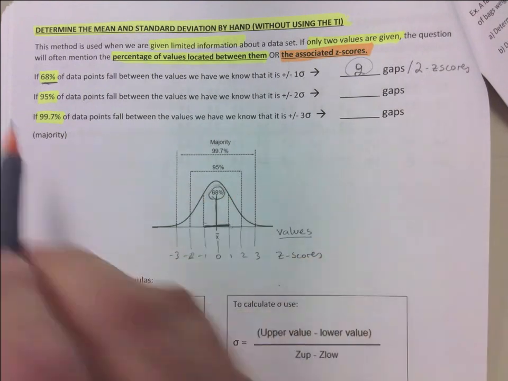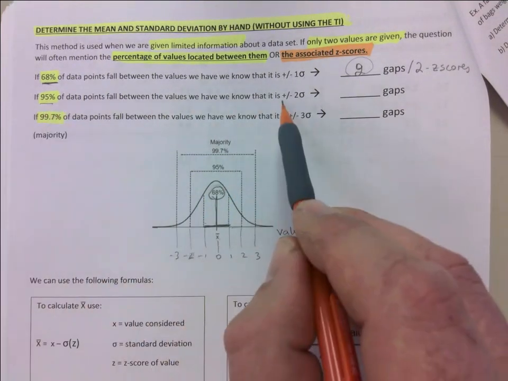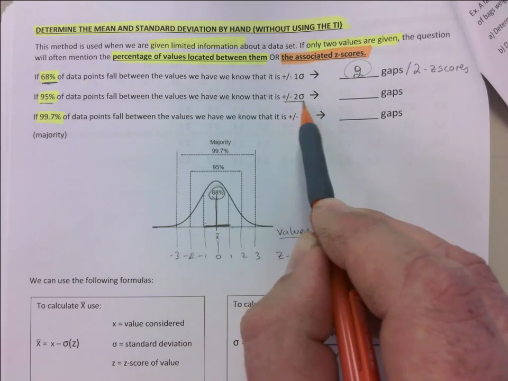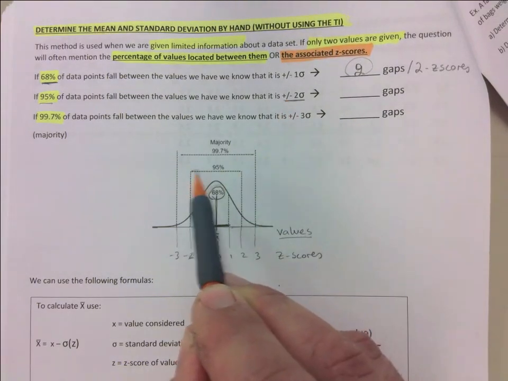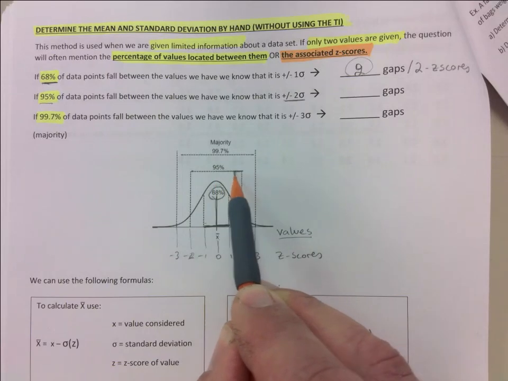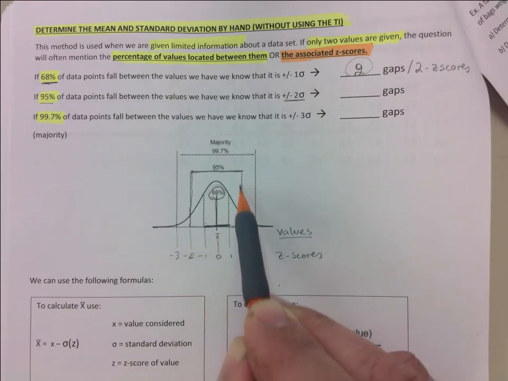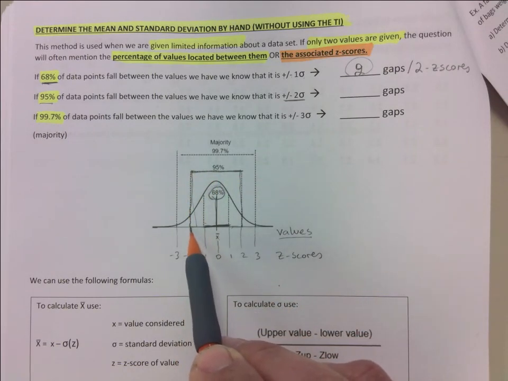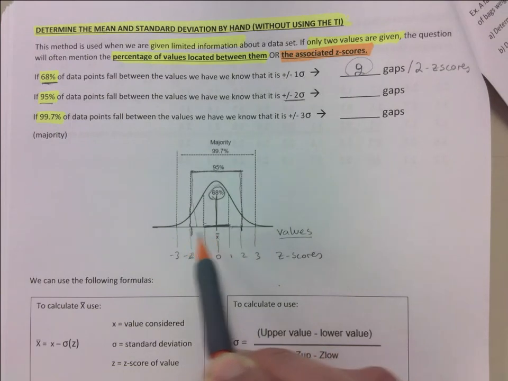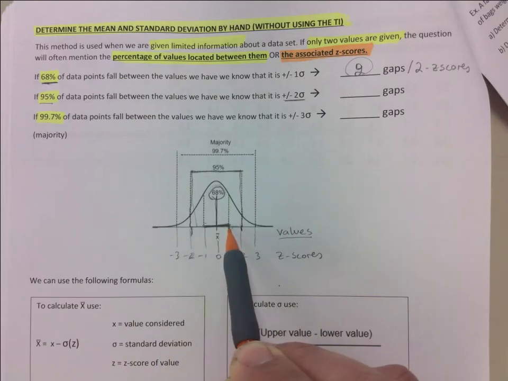If we're talking 95, we're talking plus or minus 2 standard deviations. So for 95, you want to be thinking 2 this way, 2 that way, the whole box right here. How many gaps would that be? If you go from -2 to +2 and count the gaps, it is 4.